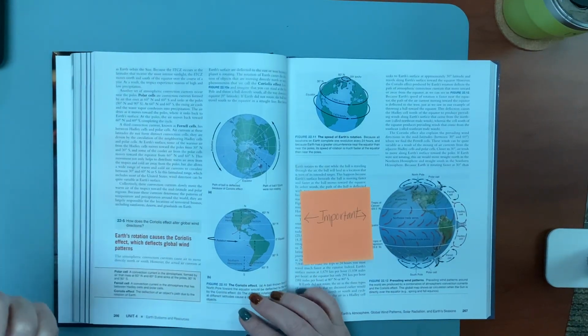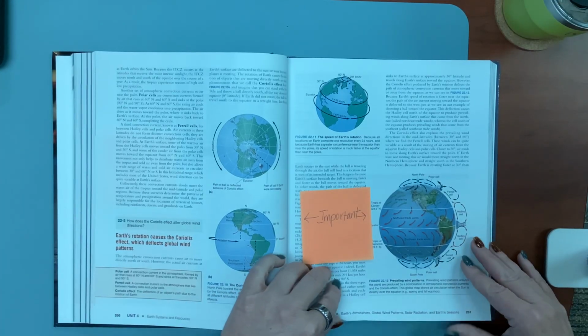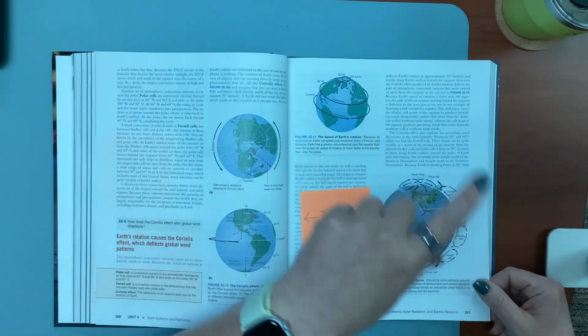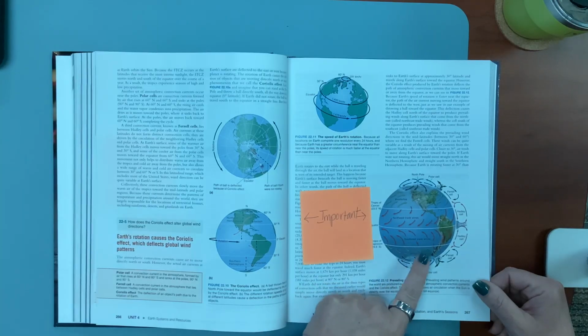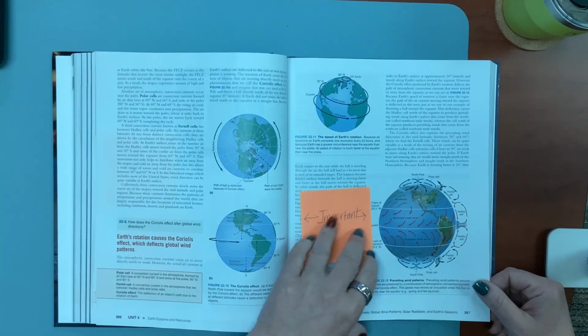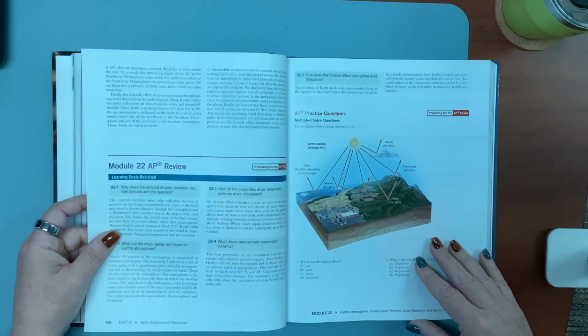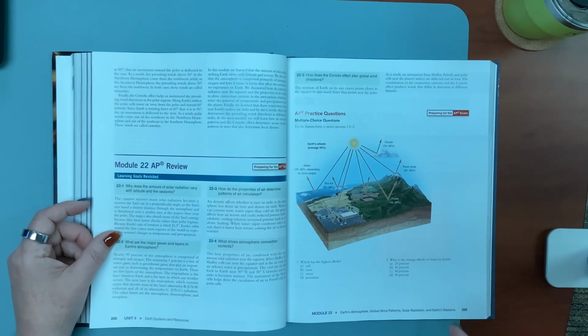Okay, so understanding Hadley cells, then another key important topic is the Coriolis effect. This also helps to create the winds that we experience on the planet, which determines our weather patterns. So that's really important, and understanding that circular motion of the planet is what causes these different wind patterns. And so this is an important diagram as well. And so I would make sure that you understand how that's working. And we're going to watch some videos and do some demos on this in class too. So if you read it and you're like, whoa, I don't understand it, hopefully it will make more sense to you when we do our demos in class.